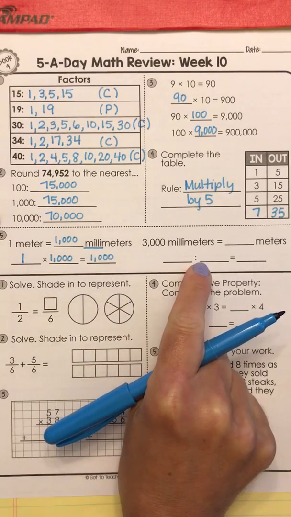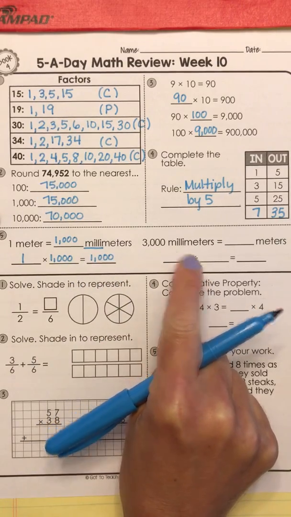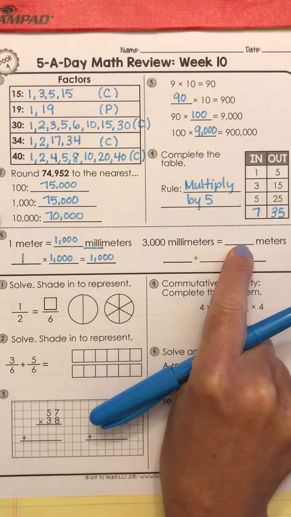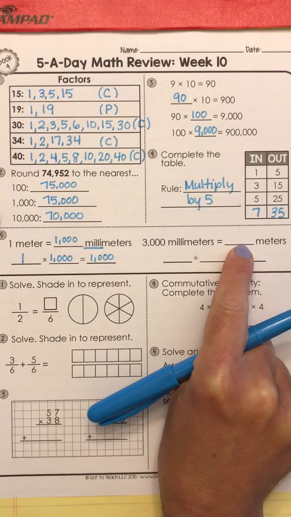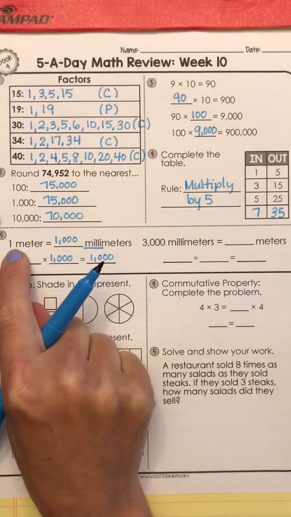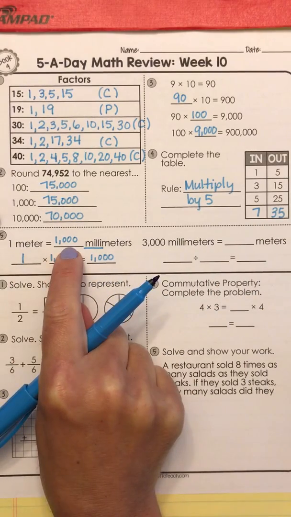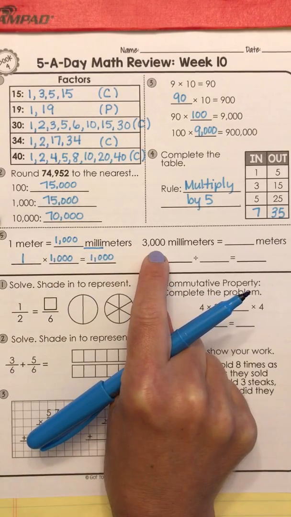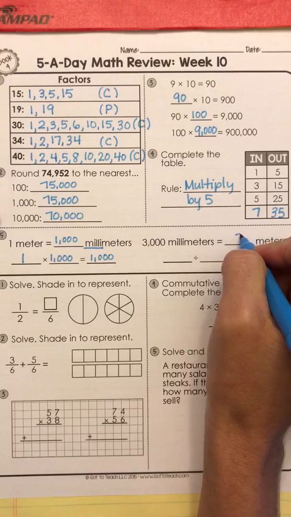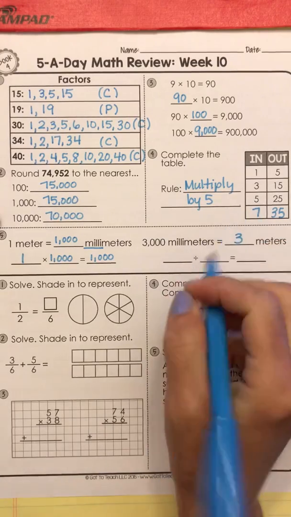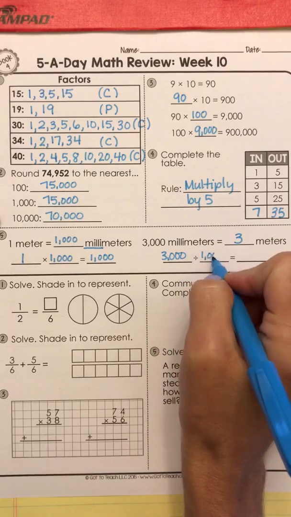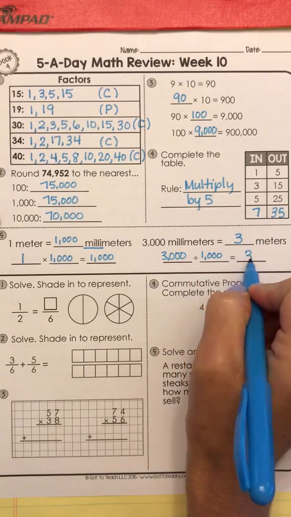All right, so now we're going to do the same thing, but division this time. If we start with 3,000 millimeters, how many meters is that equal to? Well, we just found out that 1 meter is the same as 1,000 millimeters. So if we have 3,000 millimeters, that means we have 3 meters. 3,000 divided by 1,000 equals 3.